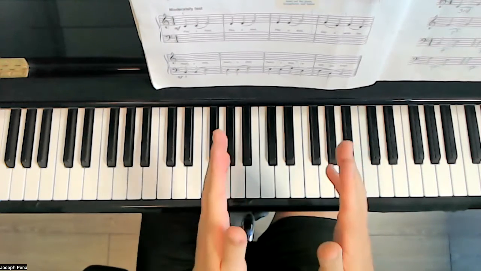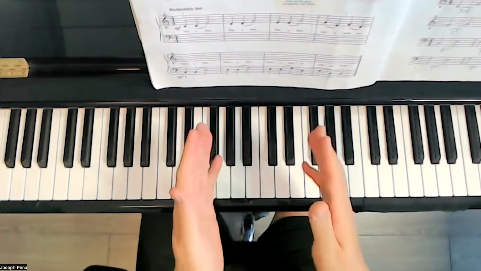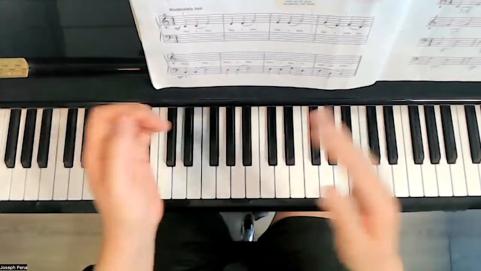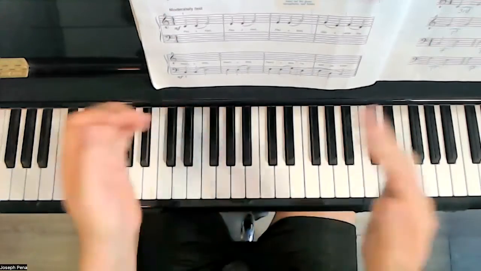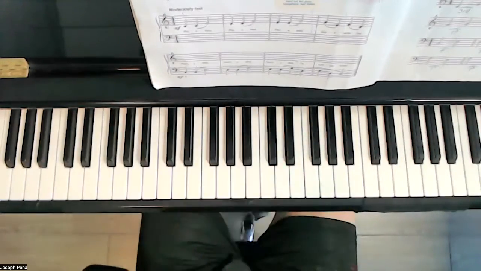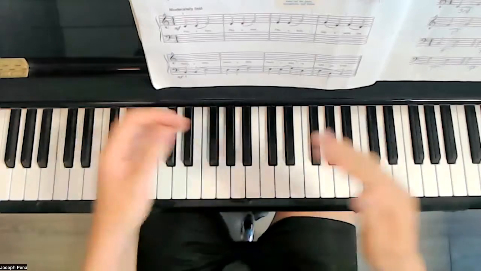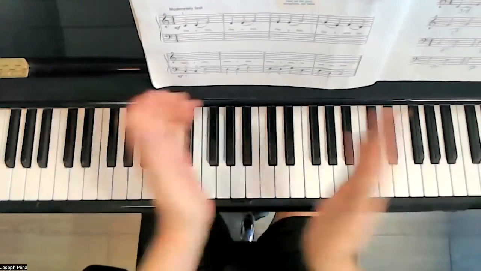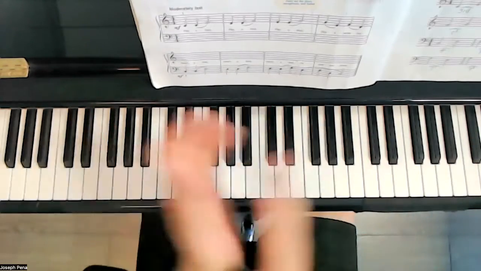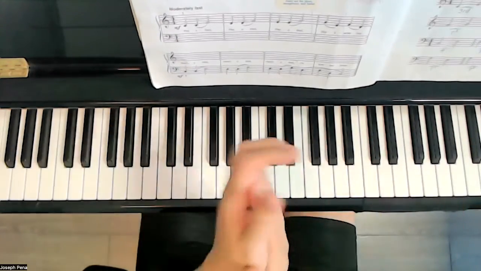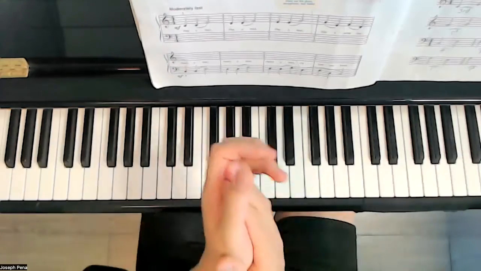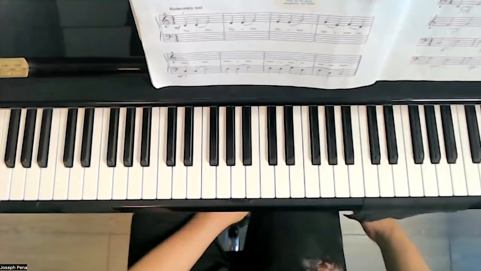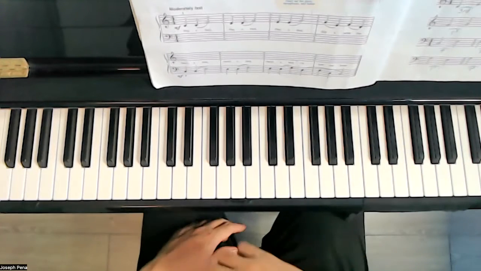Here we go. 1, 2, 3, 4. 1, 2, 3, 4. Next system. 1, 2, 3, 4. So remember to tell the difference between the quarter notes and the half notes.